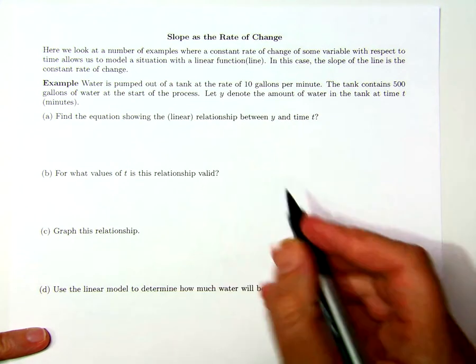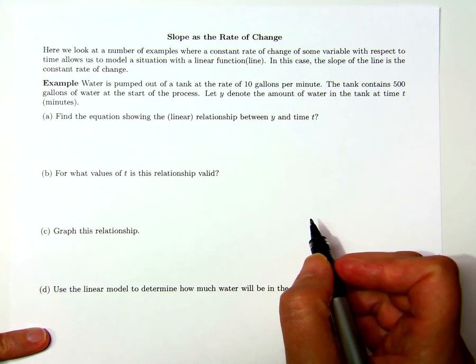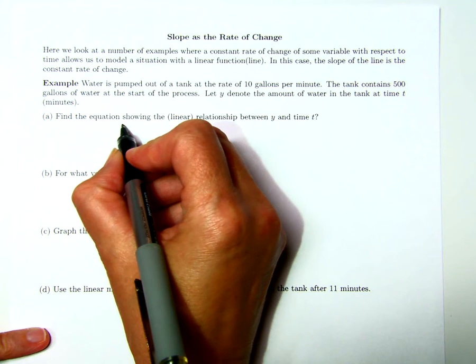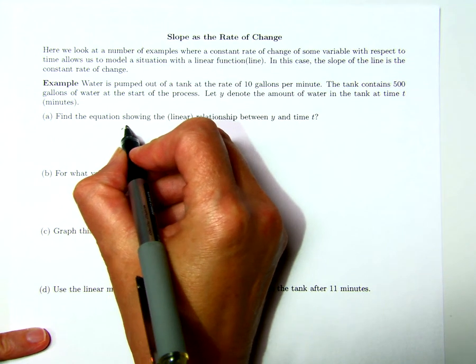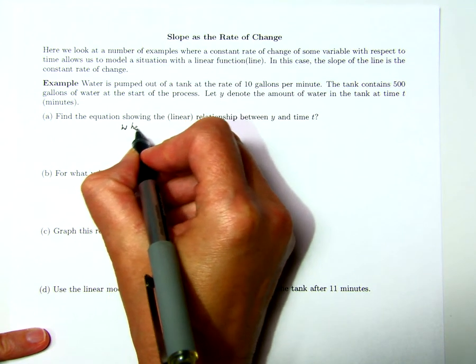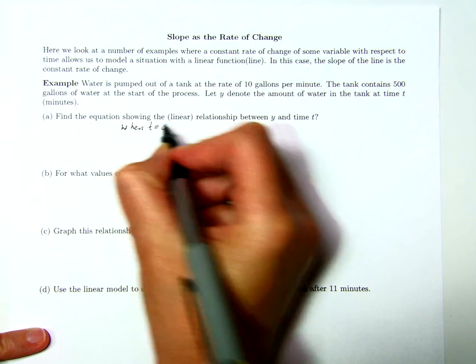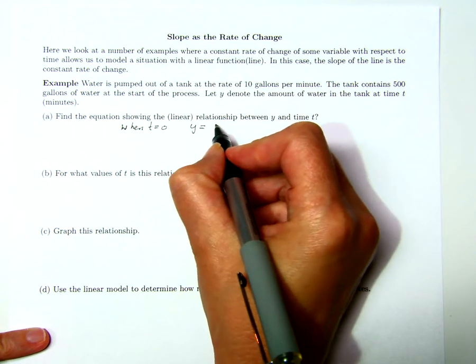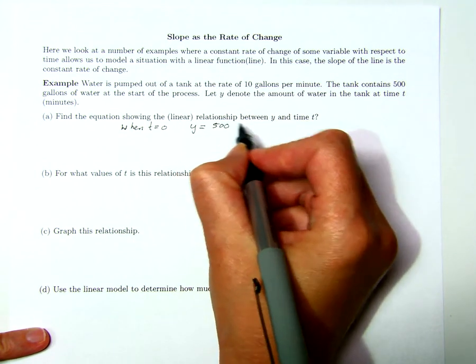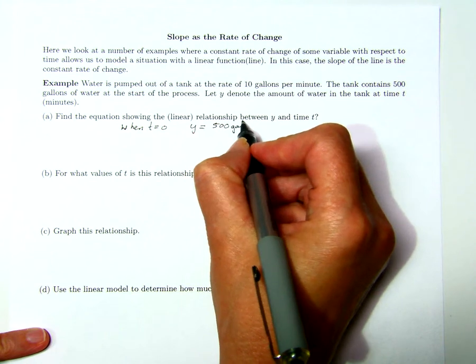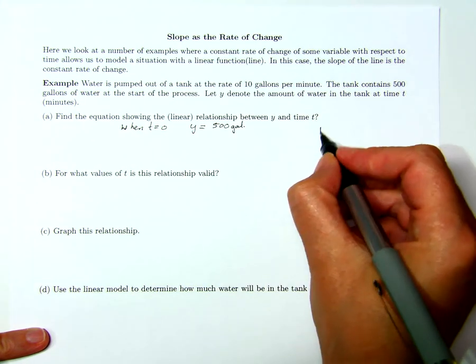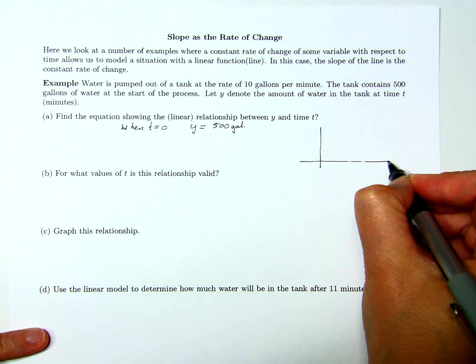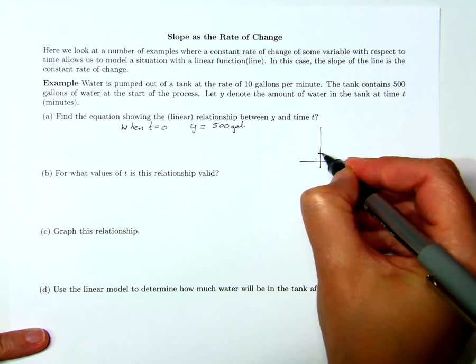Now t is measured in minutes here, and we know that when t is 0, y equals 500 gallons. So we have a point on the graph already.